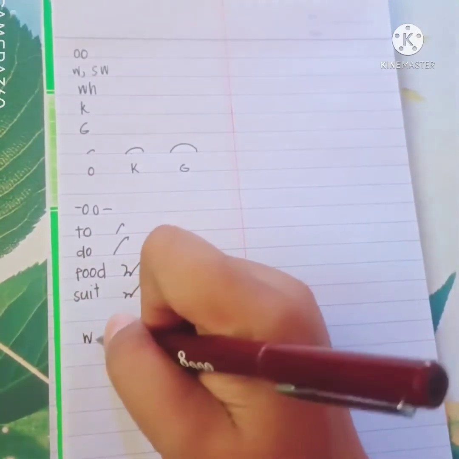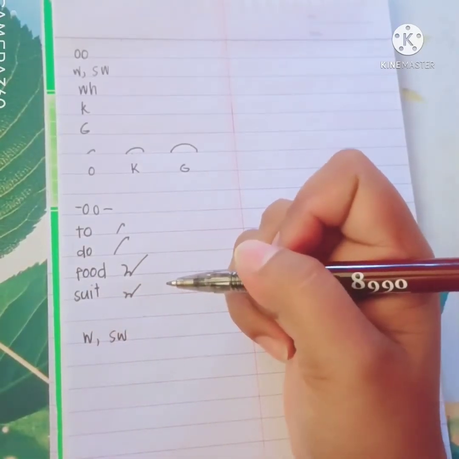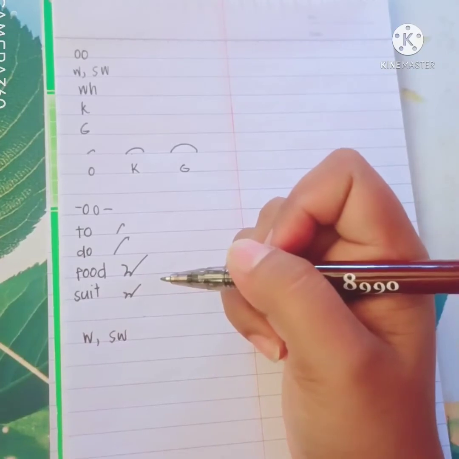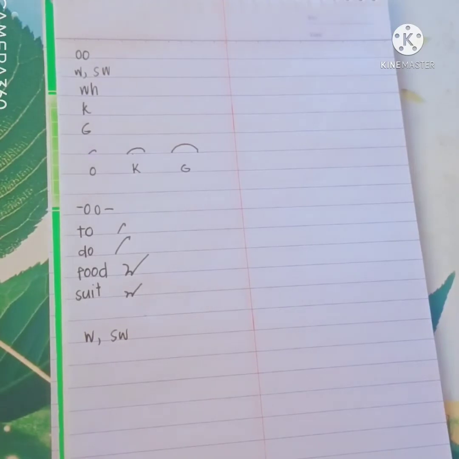You ask, why W and SW? W and SW don't have a symbol, but if we pronounce W, it's like way. So W and SW are the same as we pronounce the O.